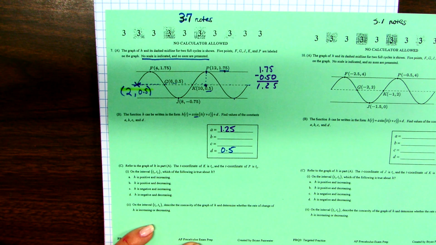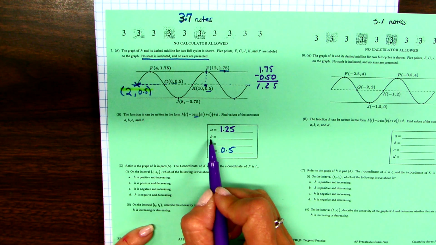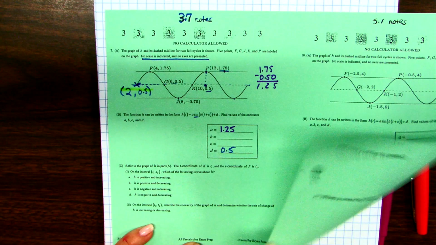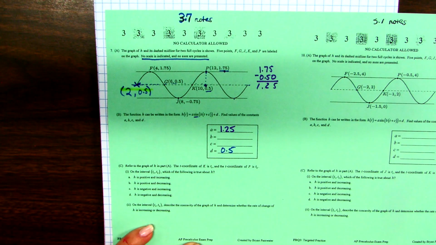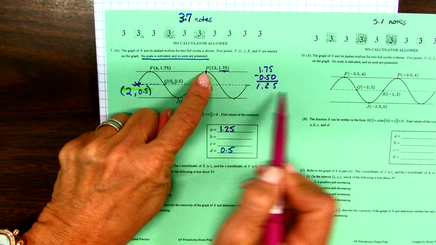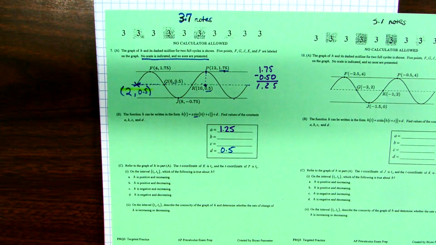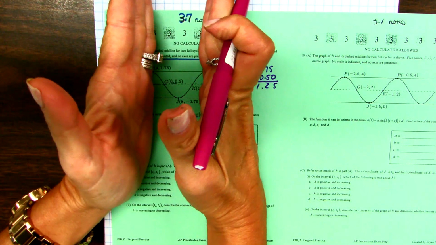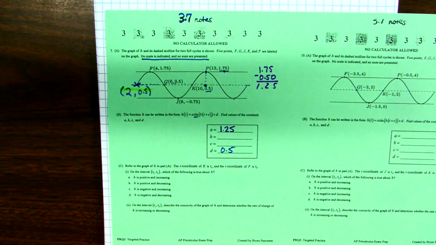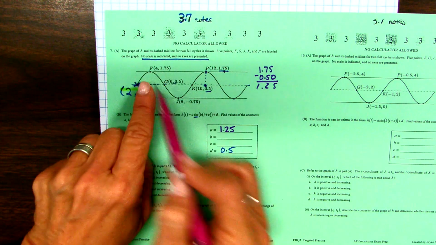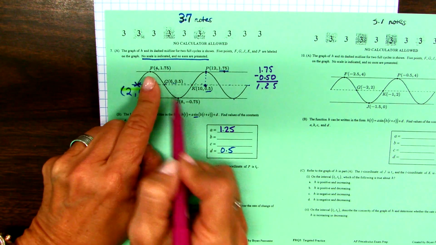Now, let's do period. Remember, because I need B, I have to find my period first. Period is how much of the x-axis do I use to make 5 points? Any 5 points. You can start here and figure out how far out it goes for 5 points and use that to measure it. You could use these 5 points. It doesn't matter. I'm just going to go with the 5 that are already printed here. Okay? 1, 2, 3, 4, 5.